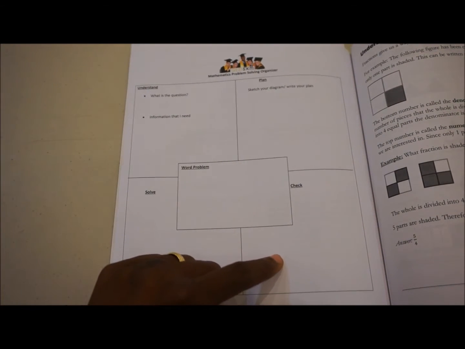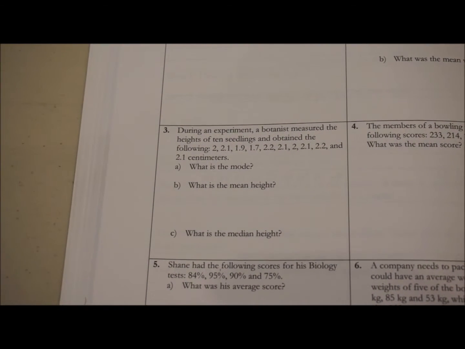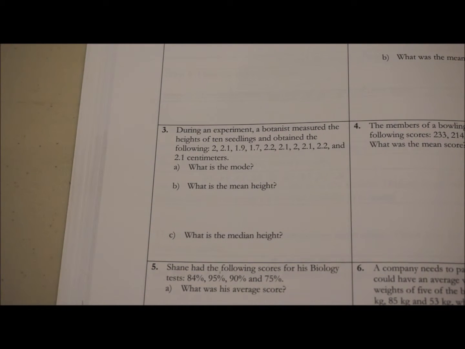Then you finally solve. A lot of students try to solve the problem first. You only solve after you have done your plan. And finally, you check your answer to see if it makes sense. It's a crucial step that a lot of students tend to overlook. So if we get to our word problem here, we will try to look at number 3. And number 3 says this.